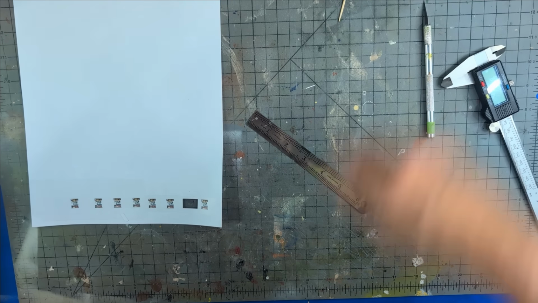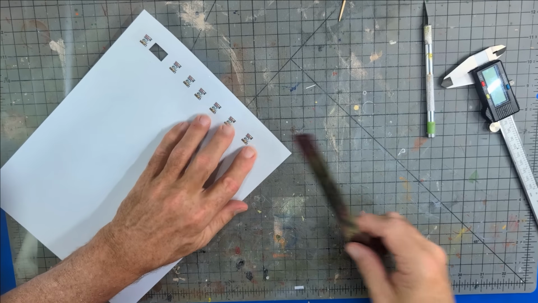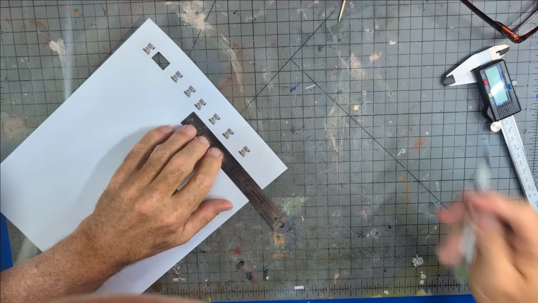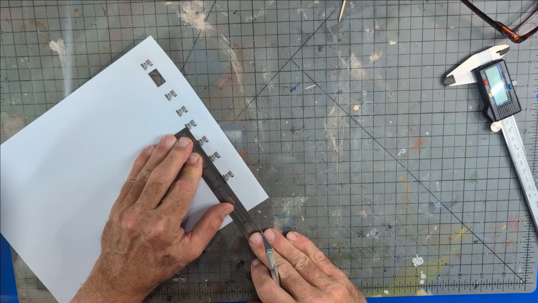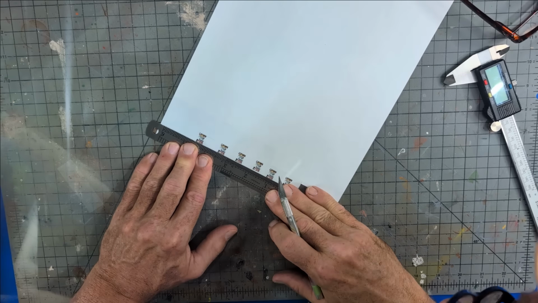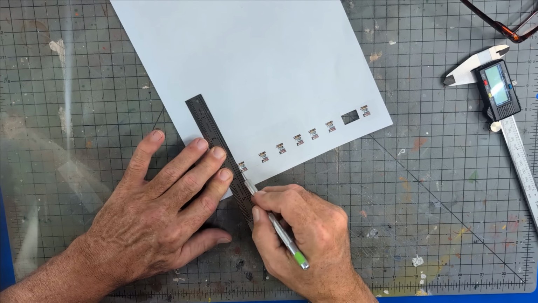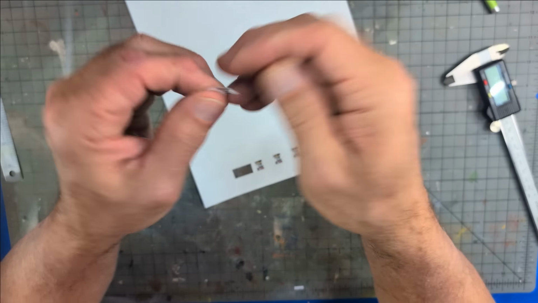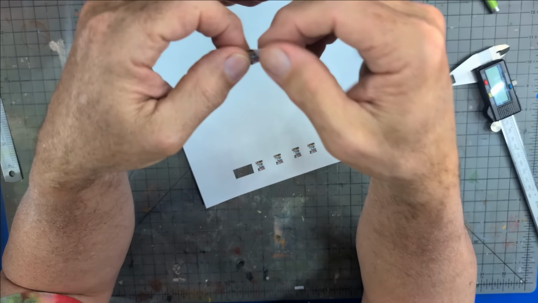So just real quick, we'll do one of the glossier ones just so you can see with the comparison between the two. All right. Just grab this one on the end here. Okay, there's that one. Now, I've got a little extra here, which is what I should have done with this other one.